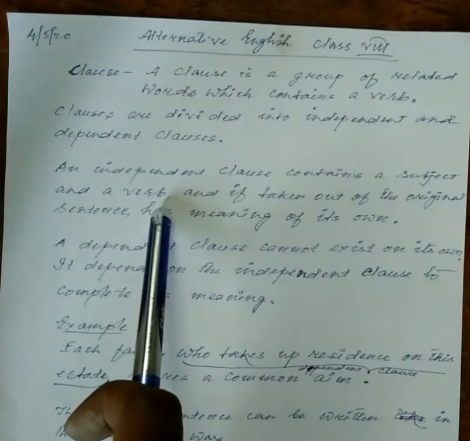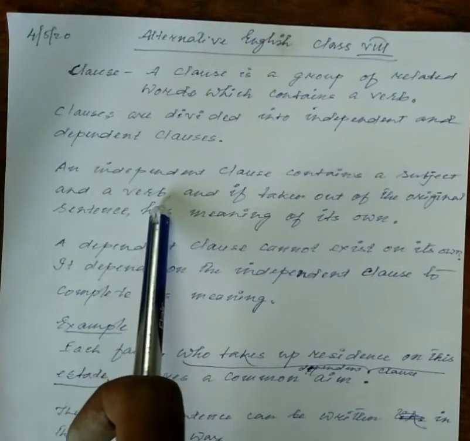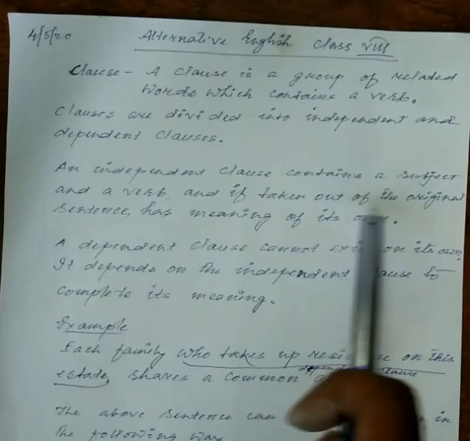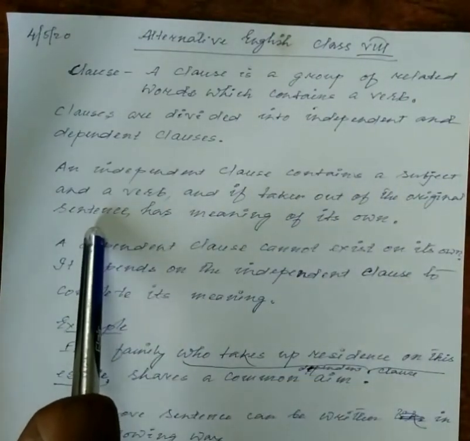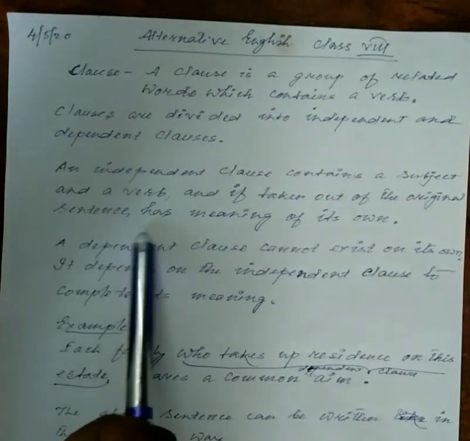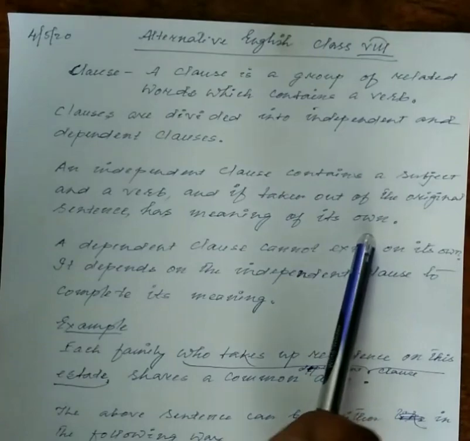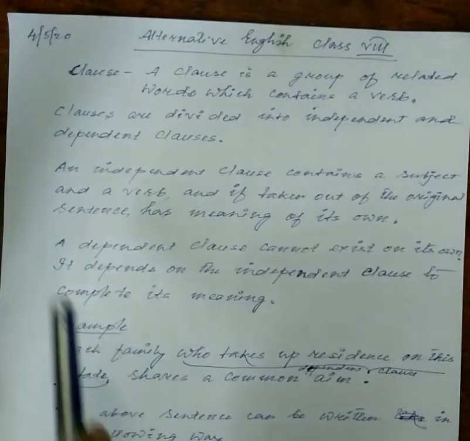If you come to an independent clause, then you must be sure that it will have a subject and a verb. And if that independent clause is taken out of the original sentence, it has meaning of its own. Then too, that independent clause will have its own meaning.